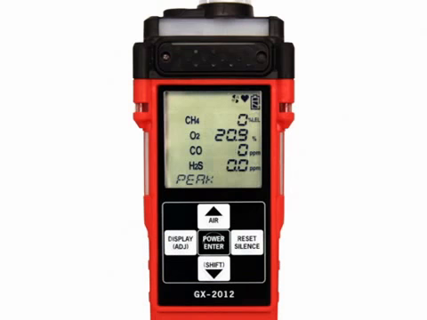The peak screen displays the highest concentrations detected, or lowest for oxygen, since the GX2012 was turned on. Peak readings are stored in the GX2012's memory until a higher level is detected, the peak reading is reset, or the GX2012 is turned off. To reset the peak readings during operation, press and hold the Reset Silence button for a few seconds while in the peak screen.